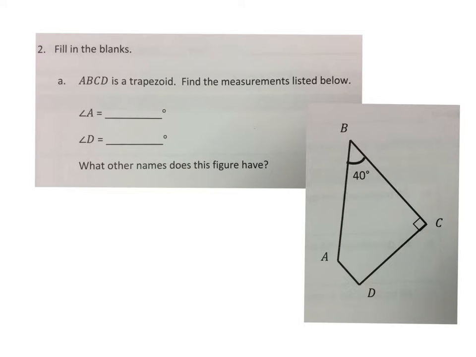We can see here, it tells you that figure A, B, C, D, that's how you name figures, so you know we're talking about this guy over here, is a trapezoid. Do you agree? Yes. What makes it a trapezoid? It has one pair of parallel lines. Okay.